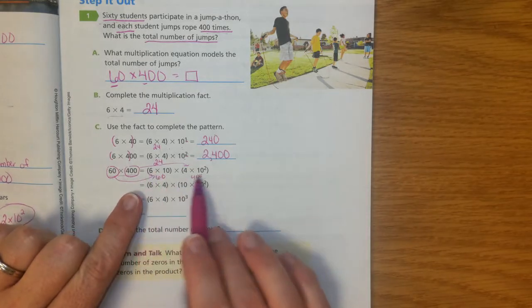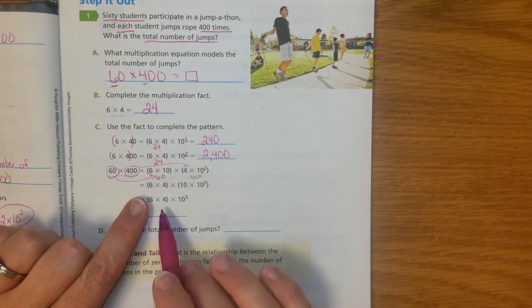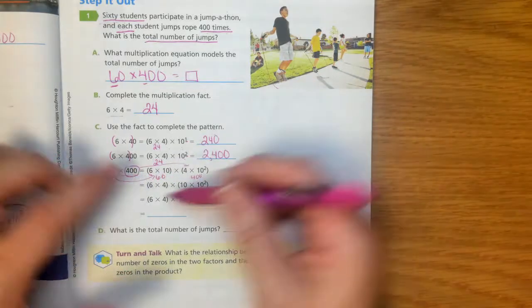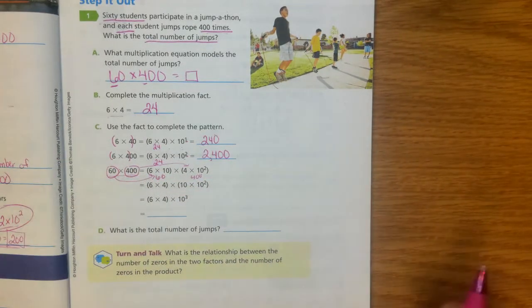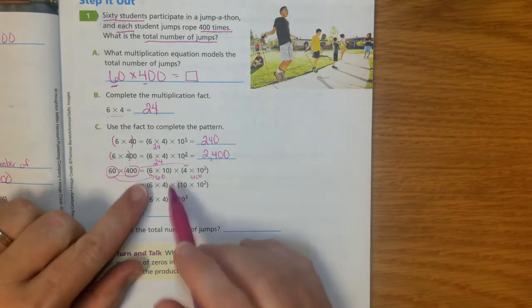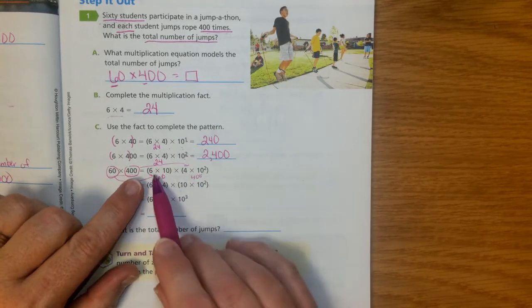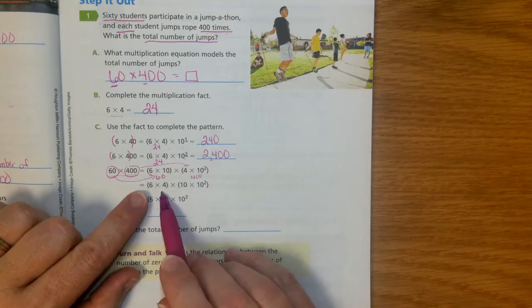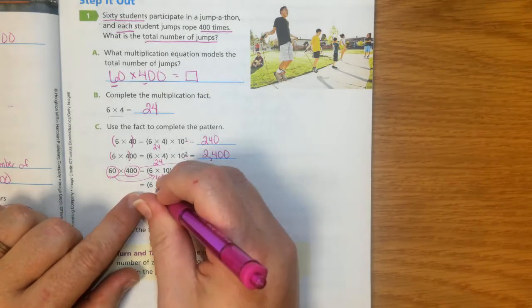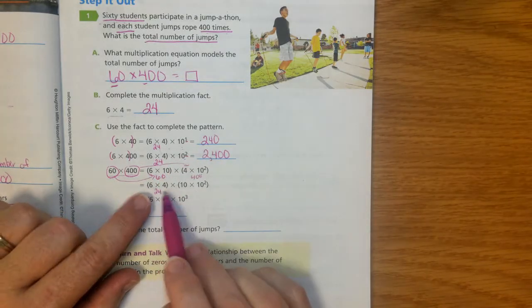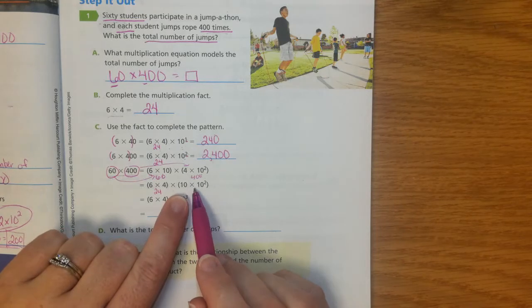Now I'm going to regroup the problem differently. Because it's all multiplication, I can move this around to help me figure this out. I want my 6 and my 4 together. So 6 times 4 is 24, times 10 times the second power of 10.